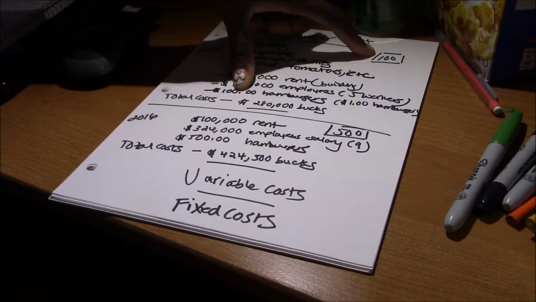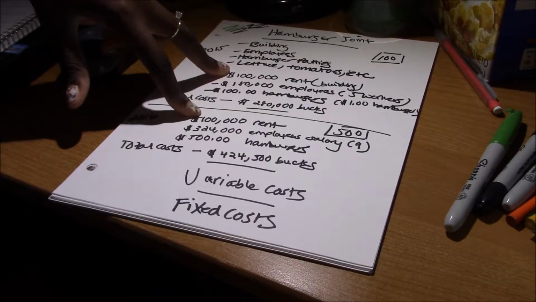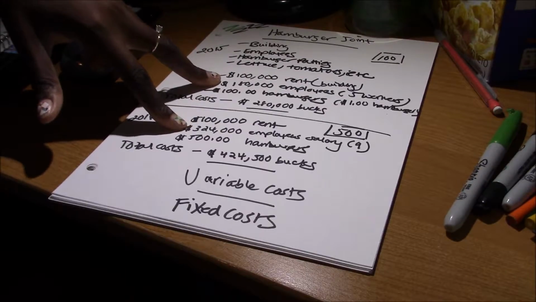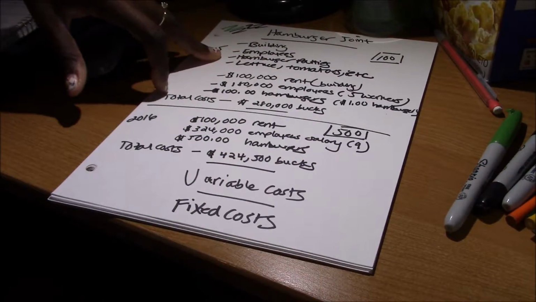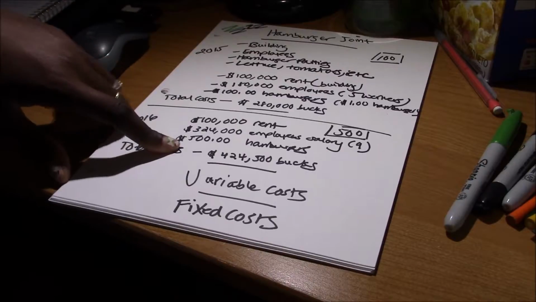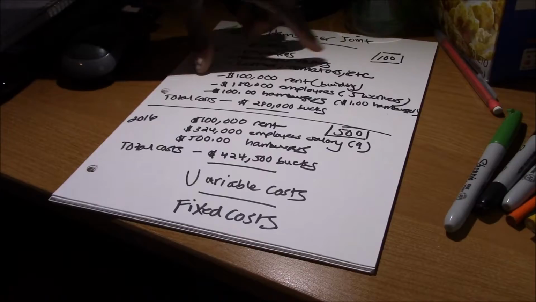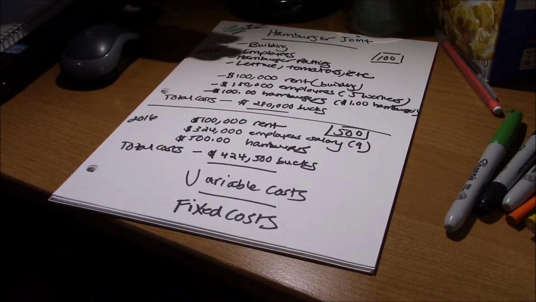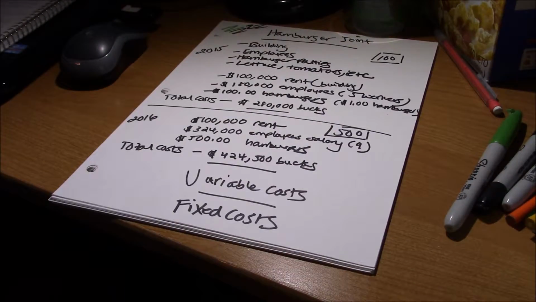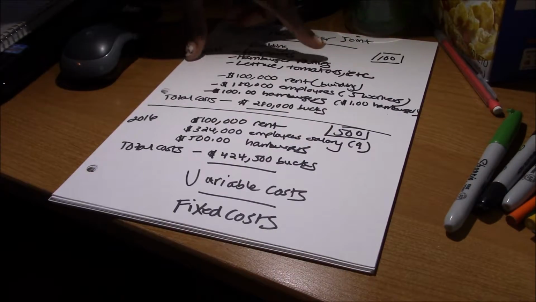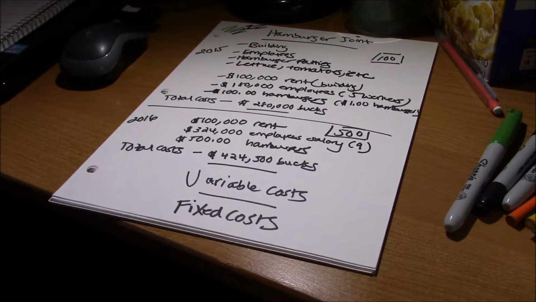So it didn't matter if you're making 100 hamburgers or 500 hamburgers, your rent still stayed the same. Your employees went up, of course, because now you're using 9 workers, because you're making way more hamburgers, so you're going to need way more people in order to do so. Making more hamburgers is also a variable cost, because when you make 100 hamburgers, you may only need maybe 4 heads of lettuce. If you're making 500 hamburgers, you're probably going to need around 10 heads of lettuce, around 20 tomatoes, around 500 buns, etc. Okay?